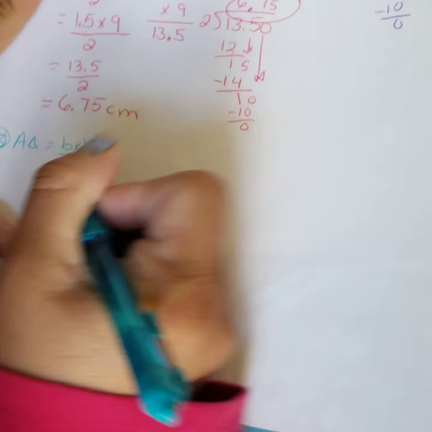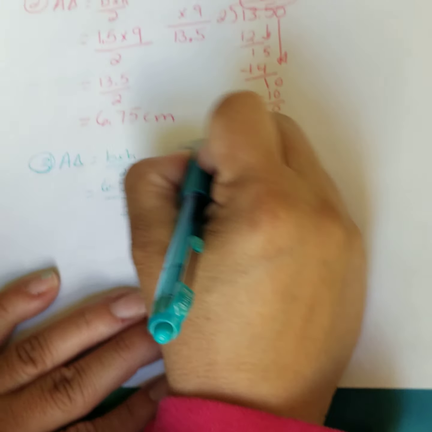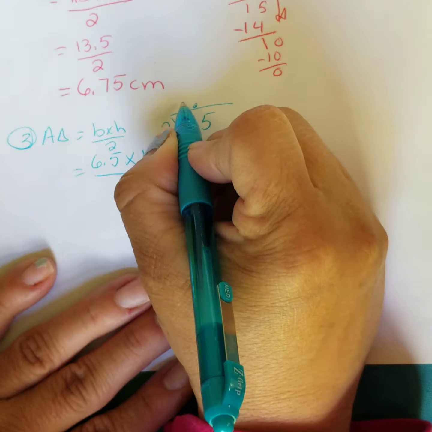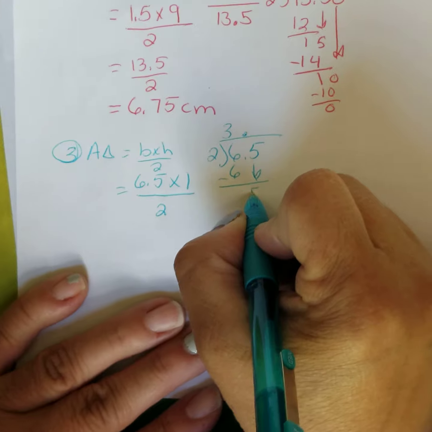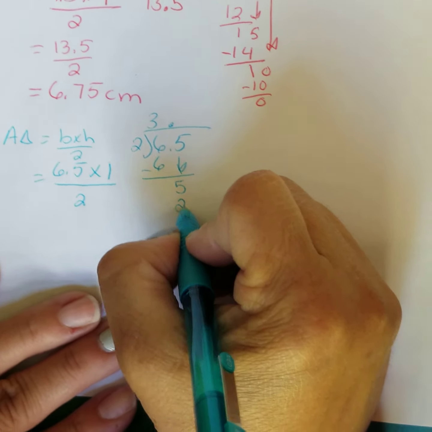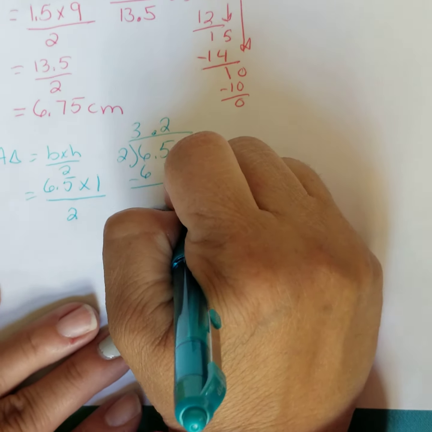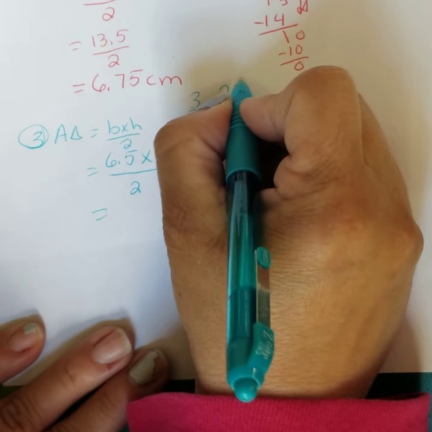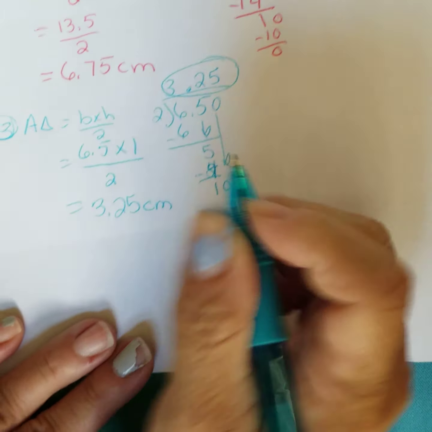Well, this one's easy. Divided by 2. So that's 6.5 divided by 2. For my decimal, 2 goes into 6 3 times. Bring down my 5. That goes in 2 times. Bring down my placeholder 0 because we do not want a remainder. So the area for the third triangle is 3.25 centimeters.